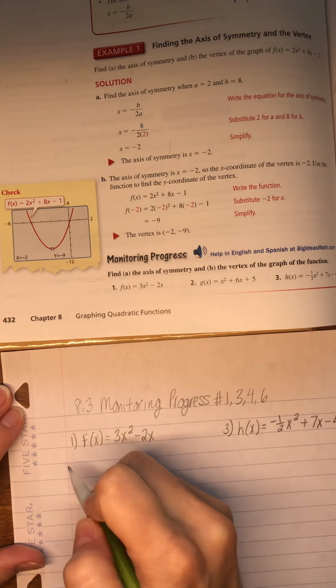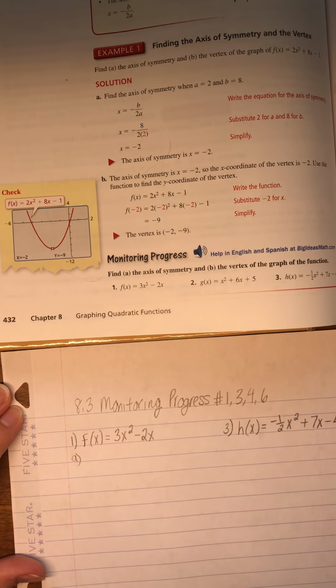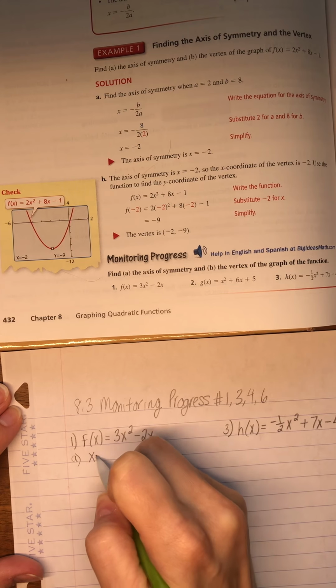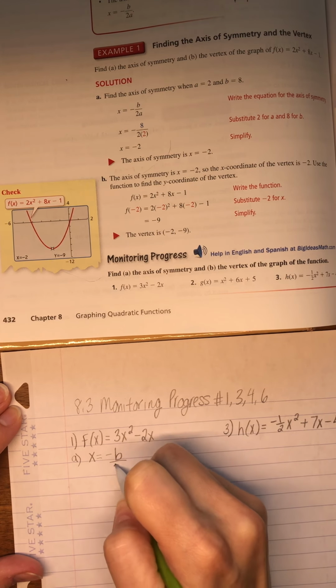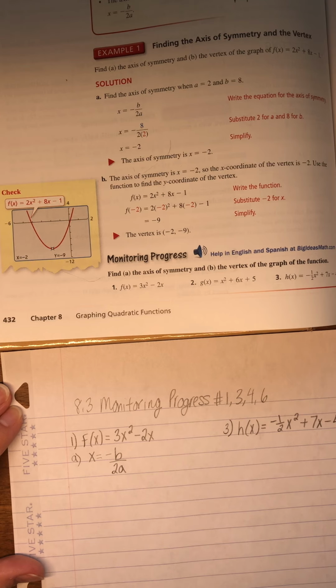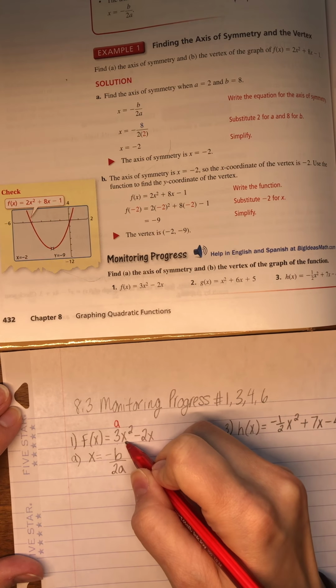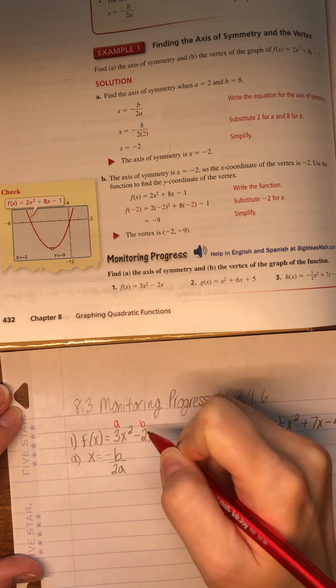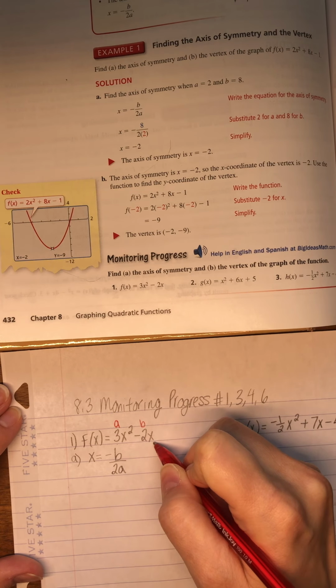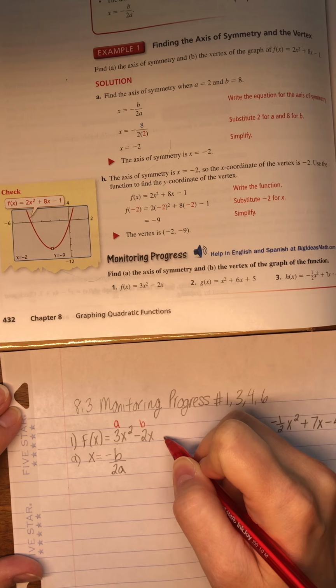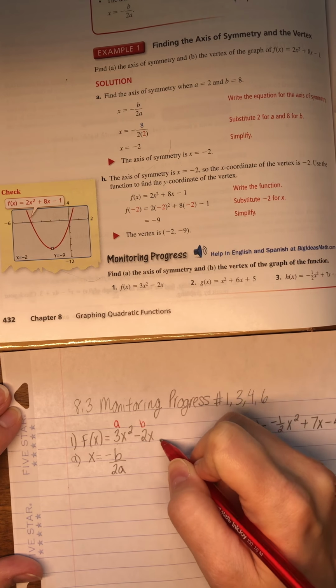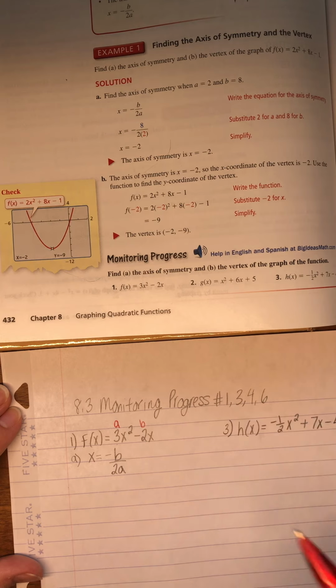So first for part A, we're going to find the axis of symmetry. Remember, we're going to use the formula for the axis of symmetry: x equals the opposite of b over 2a. Now, from my equation, I know that I'm using standard form. Standard form is ax squared plus bx plus c. In this equation, our a is going to be the 3, the number in front of the x squared term, and our b is going to be this -2, the number in front of the x term. This equation doesn't have a c, so technically the c would be 0, but we don't need this c for right now.